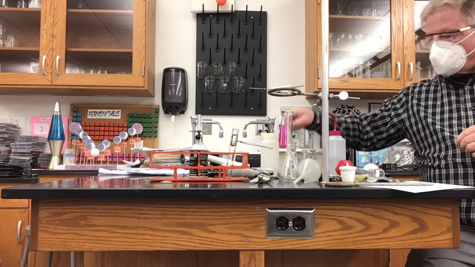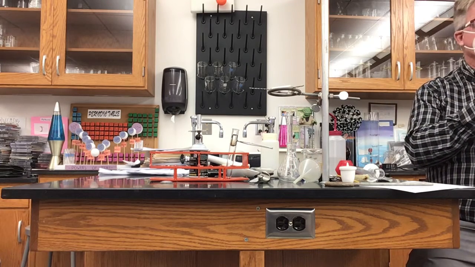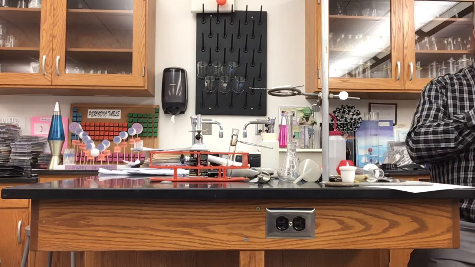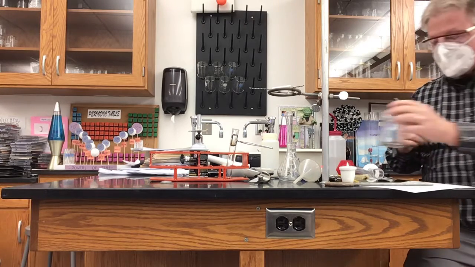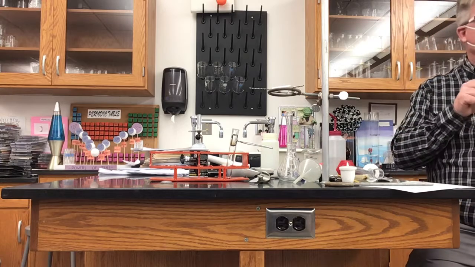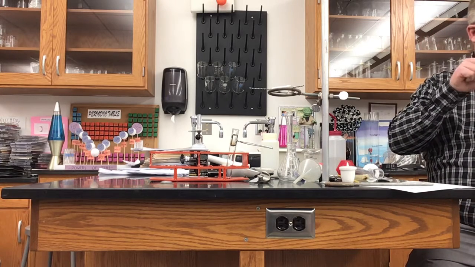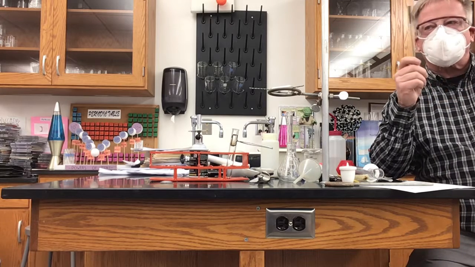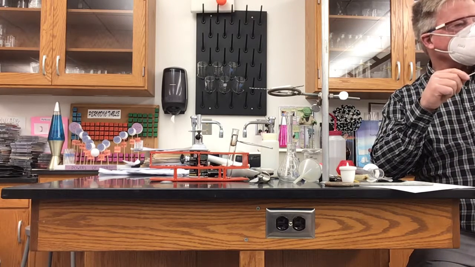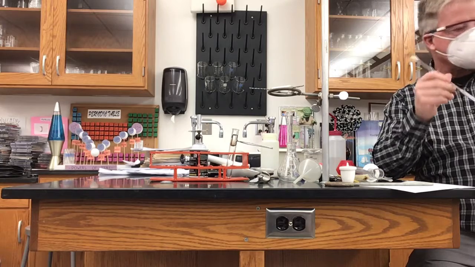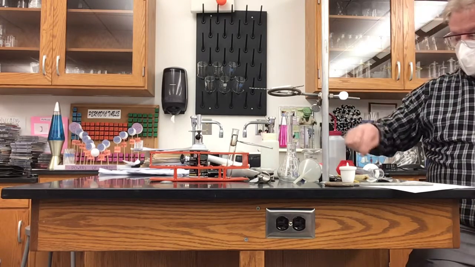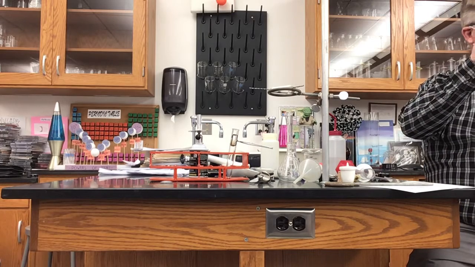Here's another one. Everybody see that? I might use that to scrape out something or to grab something. Or one day maybe we'll make really tiny pancakes, just kidding. The spatulas you have at home are shaped kind of like that, but that's what these are. And I could use this as a tool. It can be a digging tool or a thing like that.